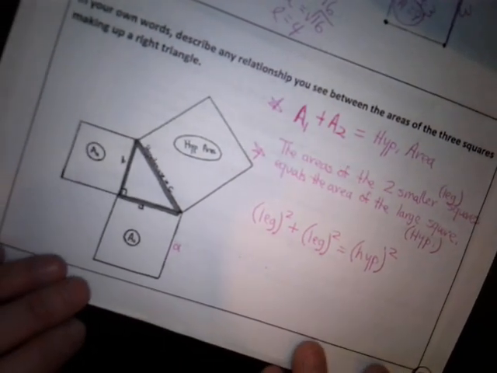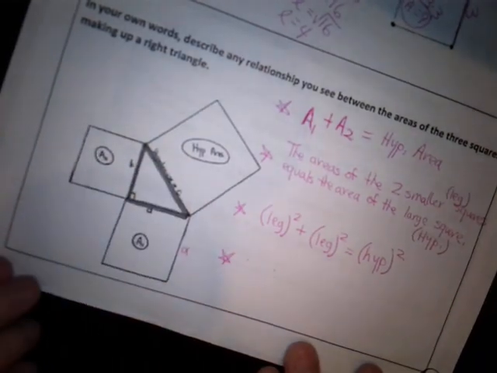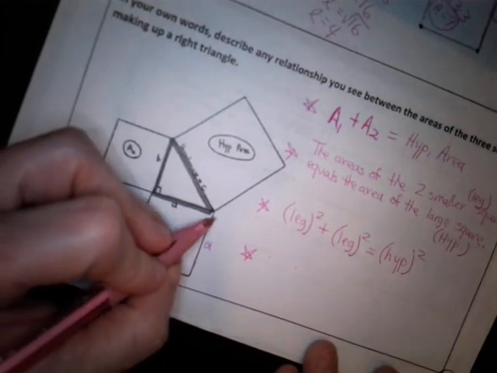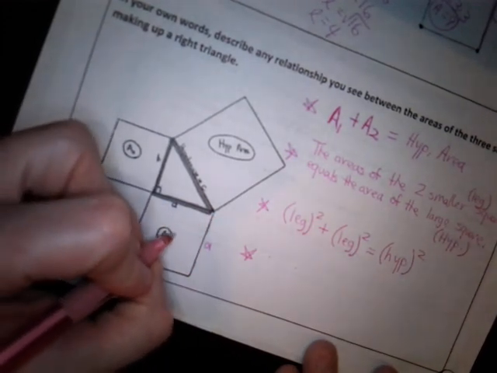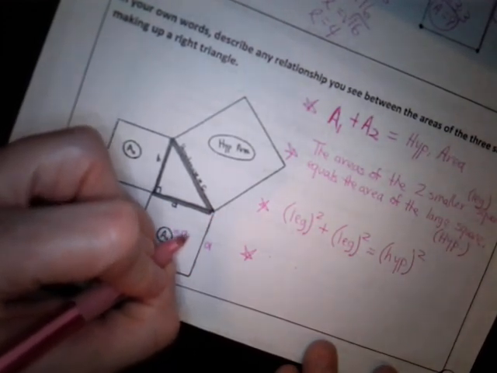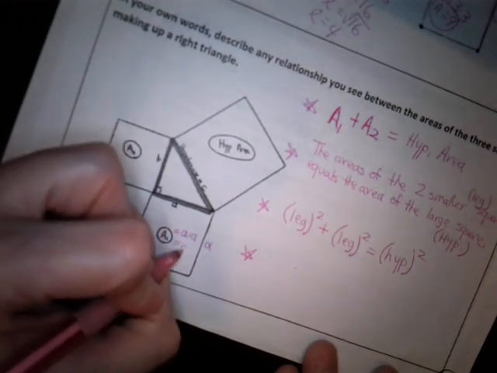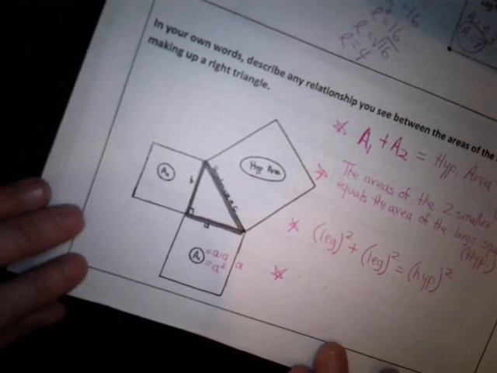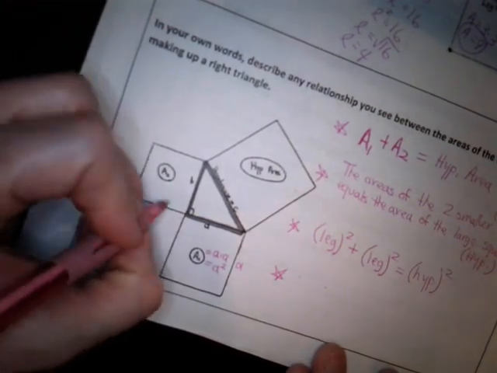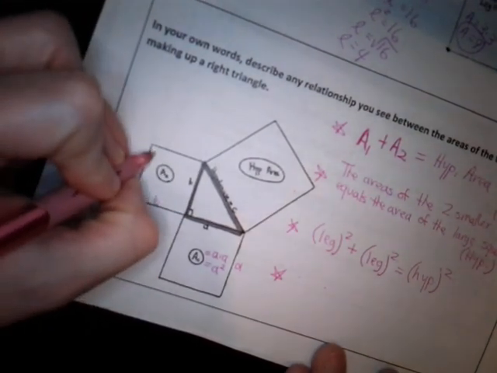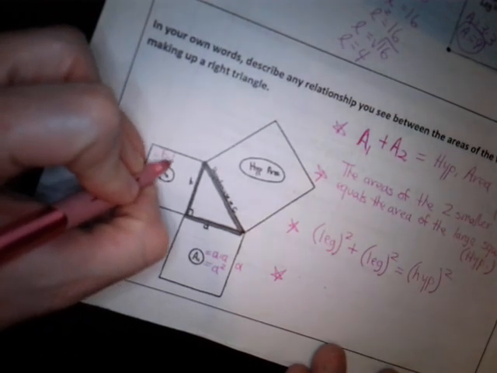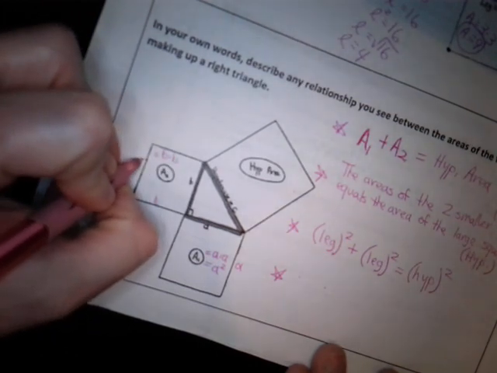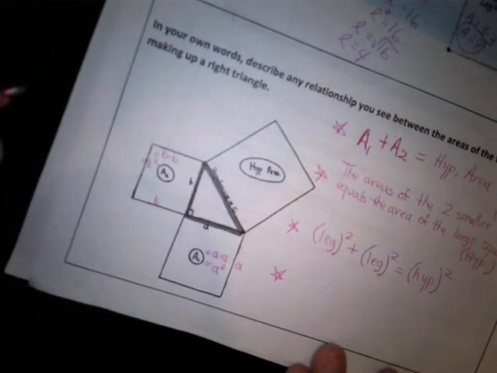Okay, one other thing. One last thing. So this is 3 ways. Let's add one fourth way. This way you're probably more familiar with. If this square is A by A, then this area is A times A, which is A squared. And this square is B by B. So this area is B times B, which is equal to B squared.